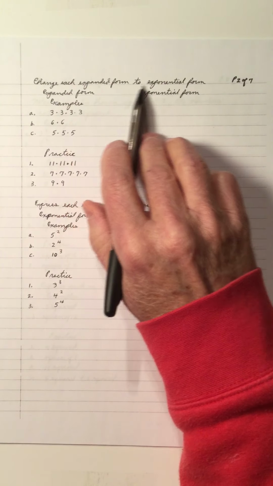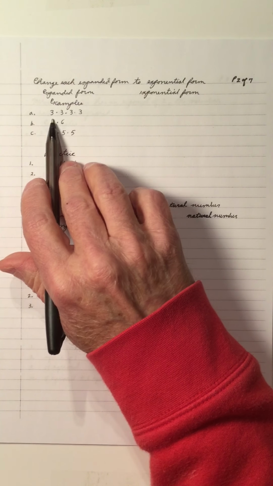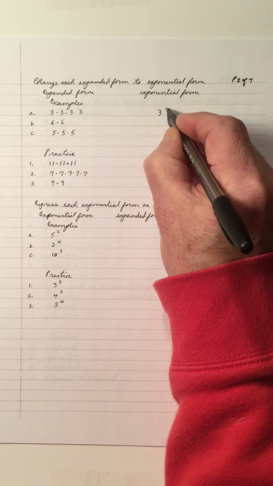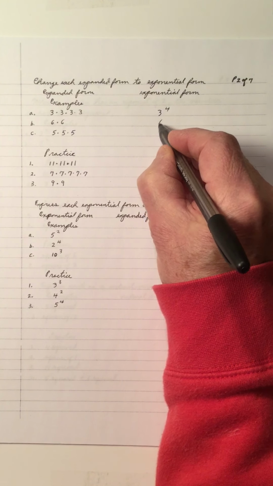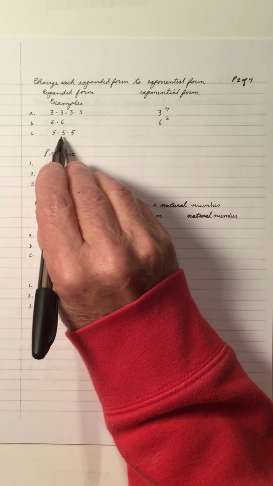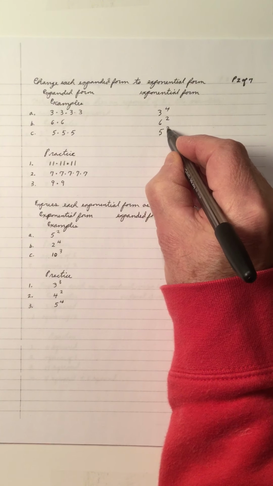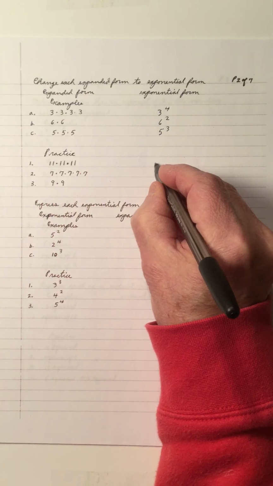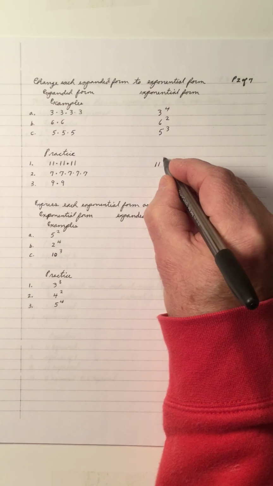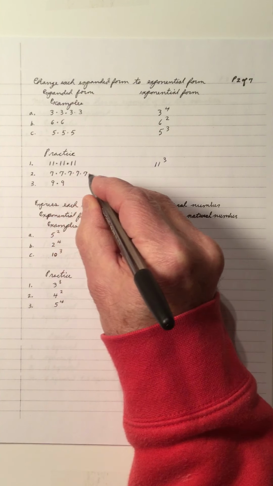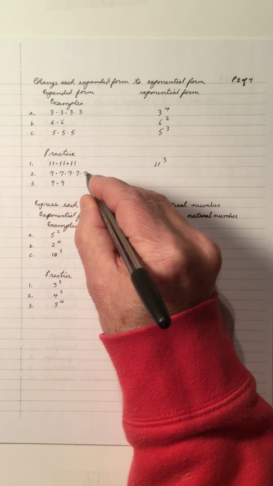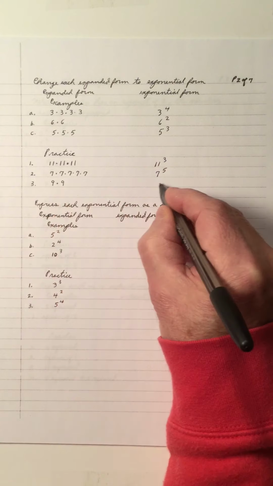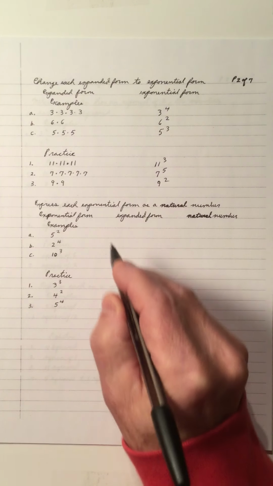Change each expanded form to exponential form. 3 times 3 times 3 times 3. 3 is the base, and there's 4 of them. 6 times 6, 6 is the base, and there's 2 of them. 5 times 5 times 5, 5 is the base, and there's 3 of them. Practice. We got 11 is the base, and there's 3 of them. 7 is the base, and there's 1, 2, 3, 4, 5. 7 to the 5. 9 times 9, 9 is the base, and there's 2 of them.